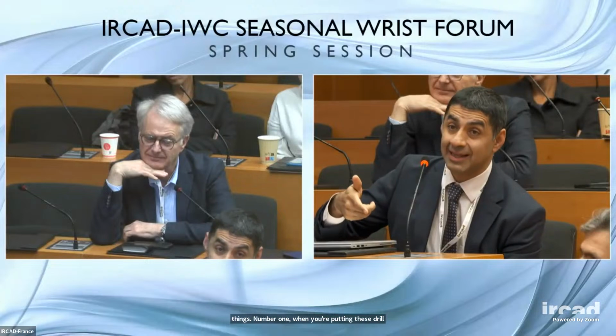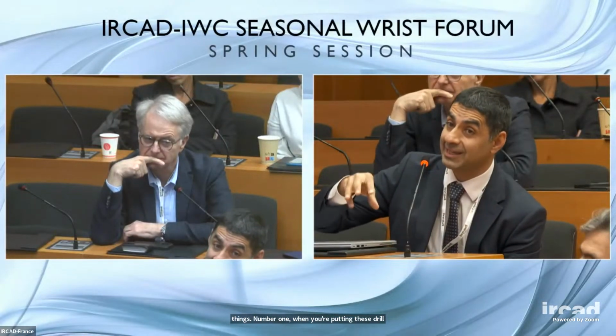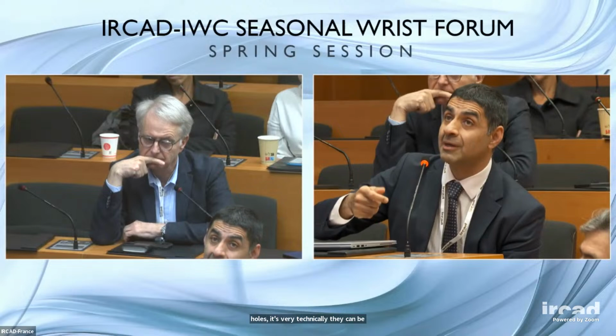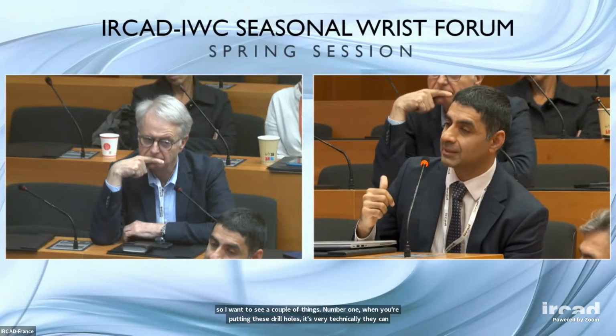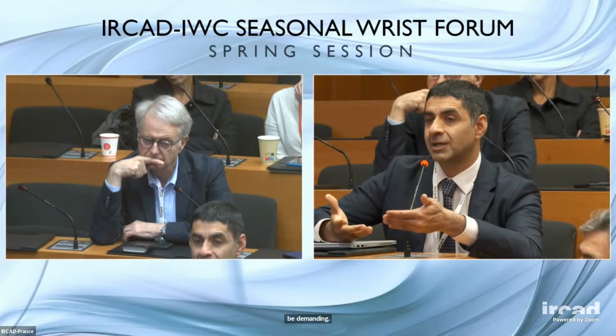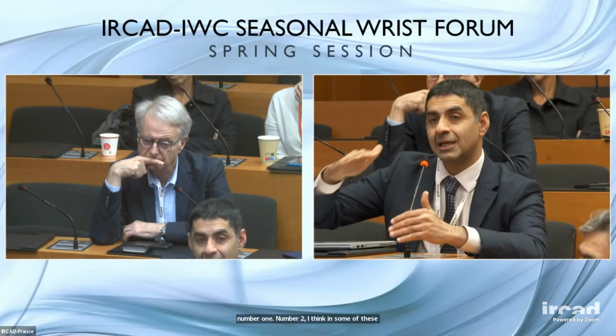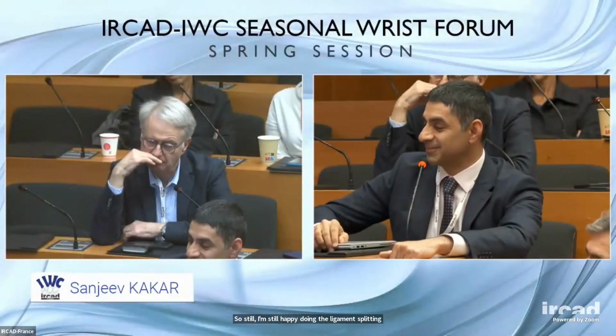Number one, when you're putting these drill holes, it can be technically very demanding, so I want to see exactly where I'm putting that. Number two, I think in some of these scapholunate instabilities, the attachment of those ligaments has stretched out. While it's still adherent on the bone, it's not functionally competent, so we have to repair those back down. That's why I think the capsular DCs work, because you're tightening those structures back down. So I'm still happy doing the ligament splitting approach, but I understand there are two camps forming now.